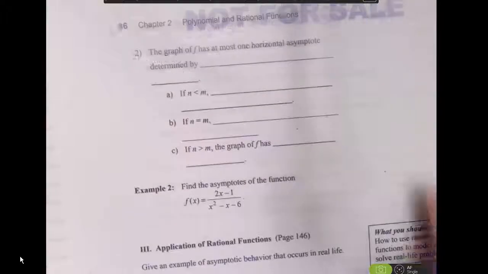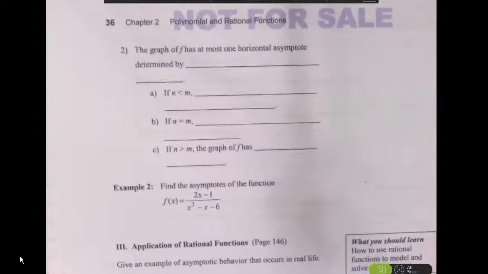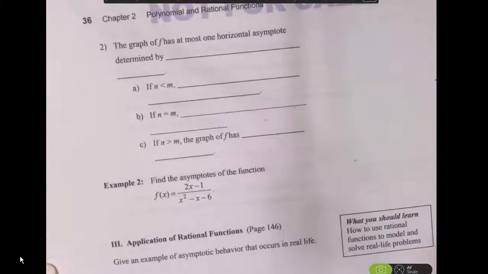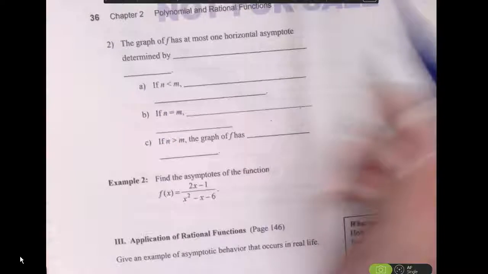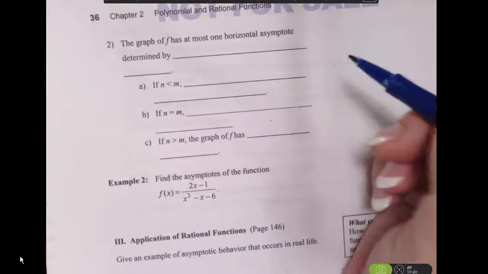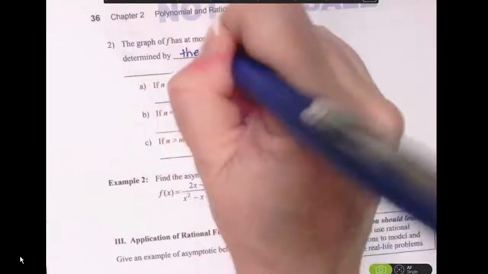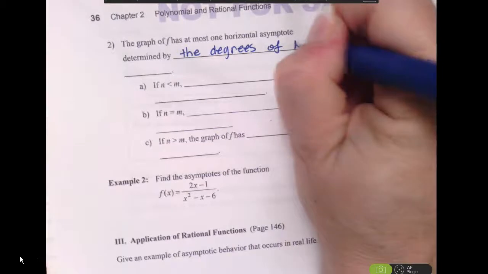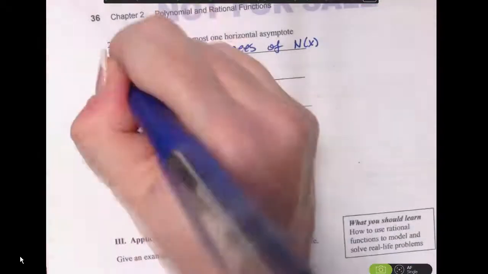So the vertical asymptotes are easy. If it can't be equal to that number, that's going to be where your verticals are. So the graph of f has at most one horizontal asymptote determined by the degrees of the numerator and the denominator.